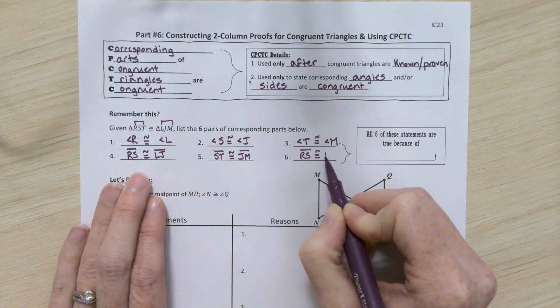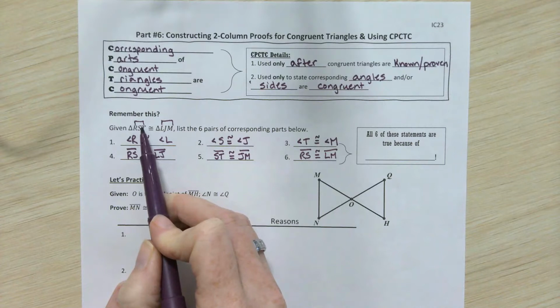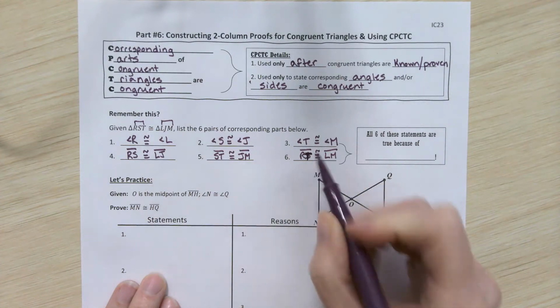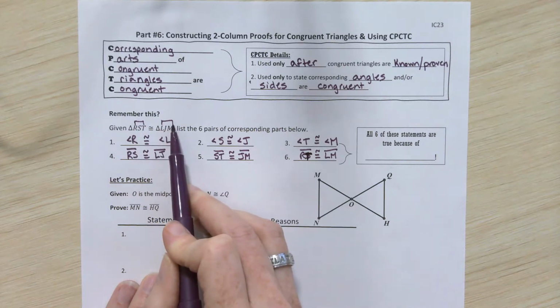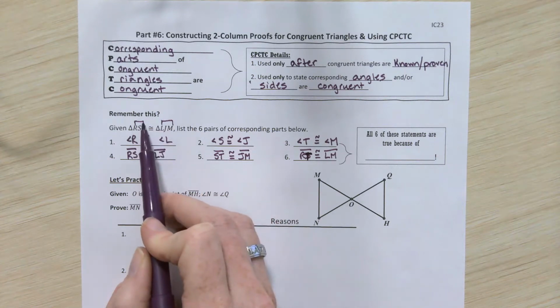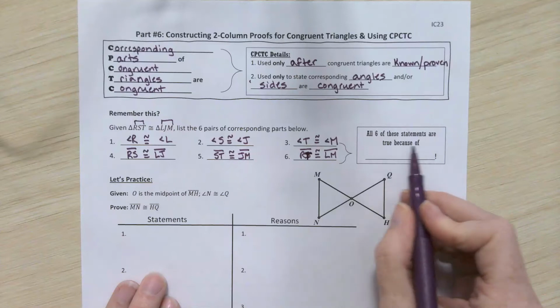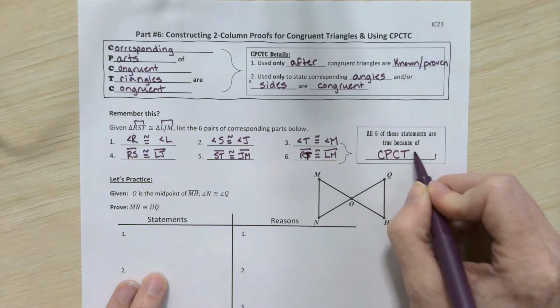Segment RT is congruent to segment LM, or we could flip it and say segment ML is congruent to segment TR. All 6 of these statements are true because of CPCTC.